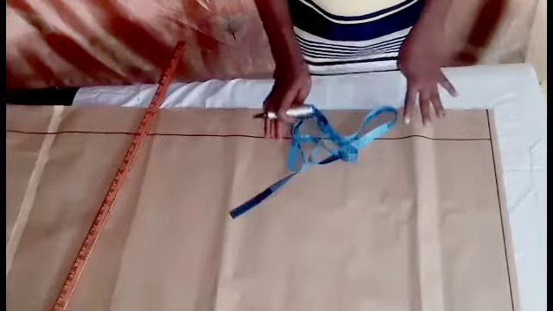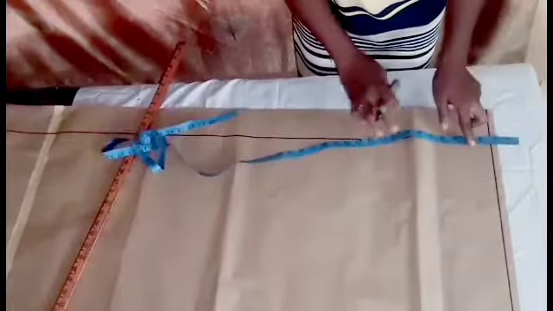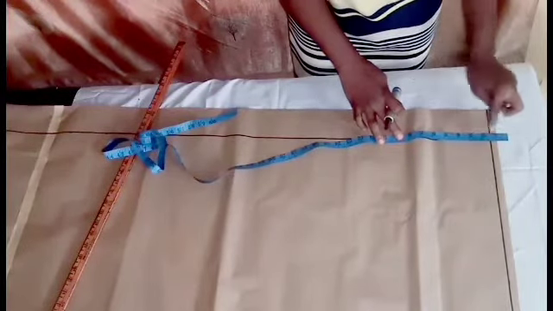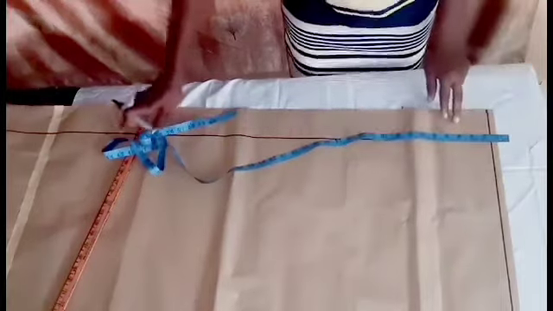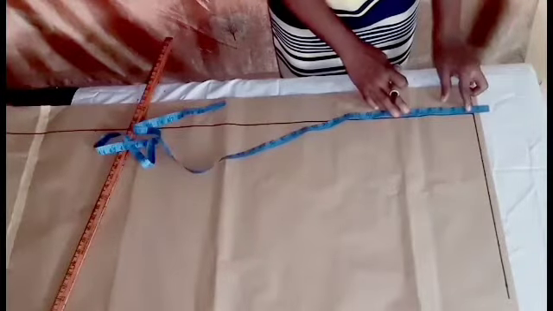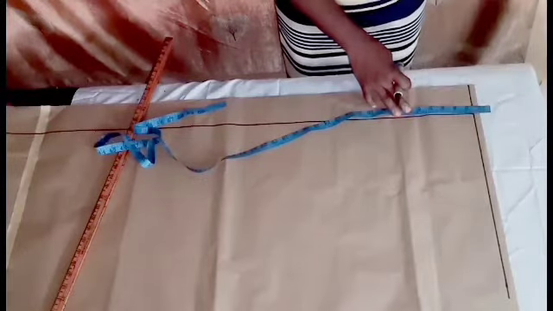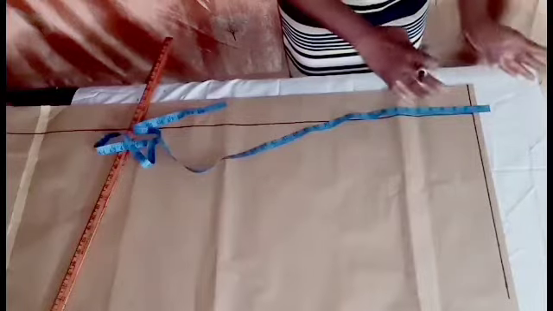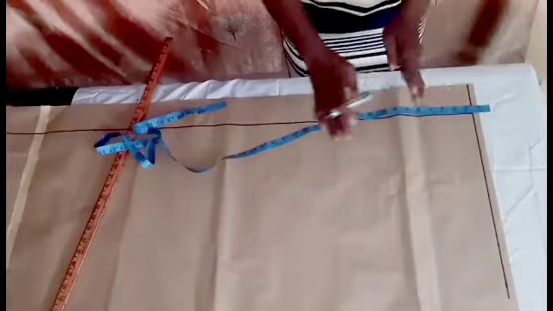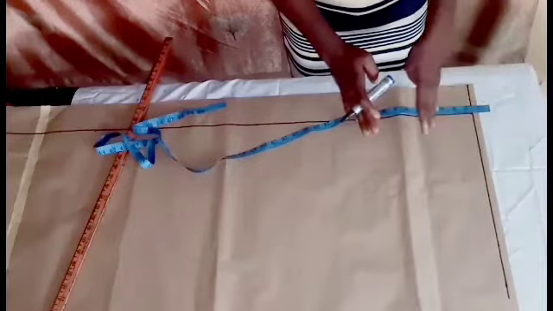We'll place our vertical measurement, and this vertical measurement we'll place will take away 1.5 inches from the top. This 1.5 inches we're taking away from the top, we'll add it to the back panel. The reason is this: when you see a shirt, the front part of the shirt is a bit lower at the shoulder. You see the back part coming front.